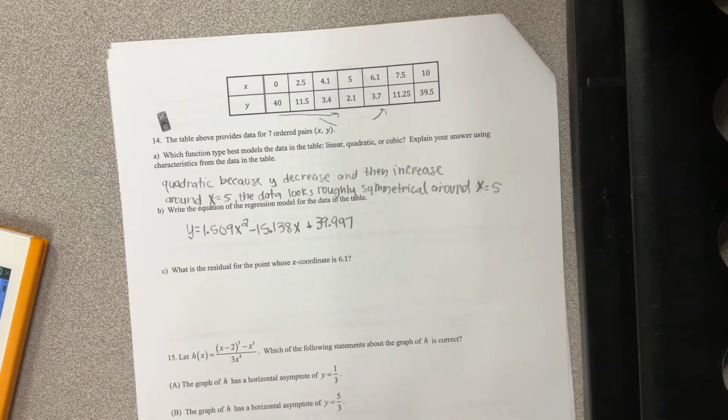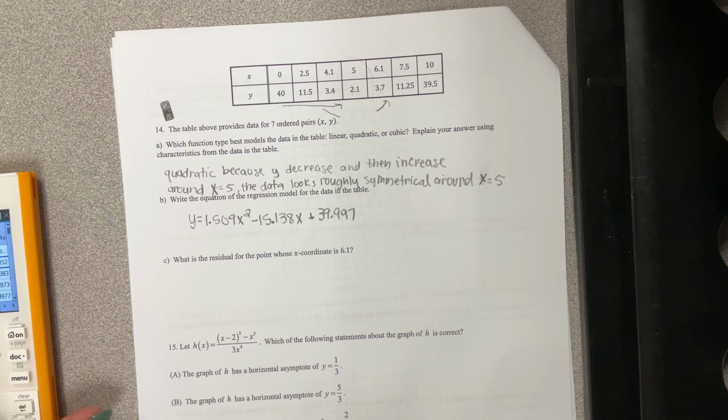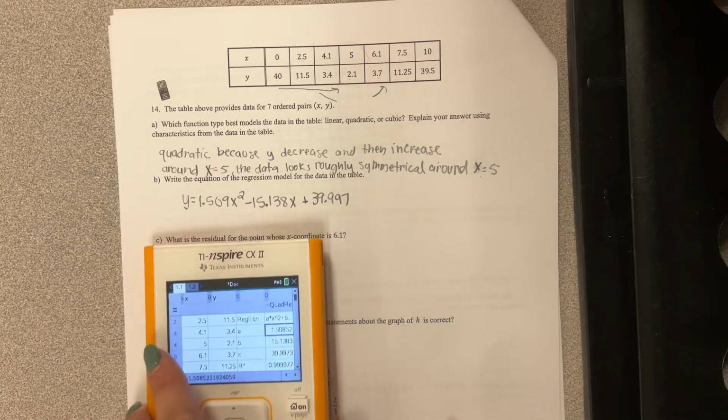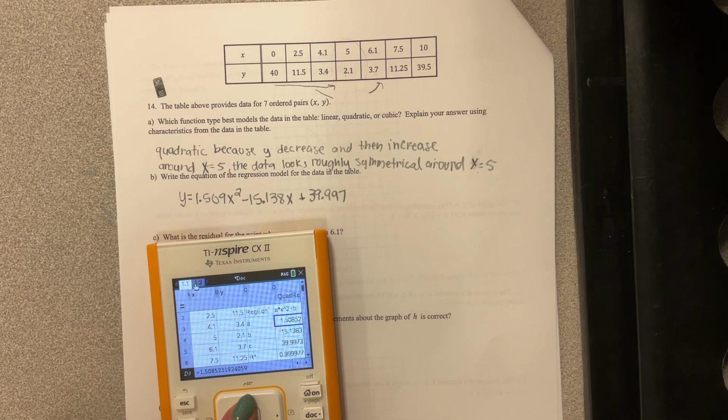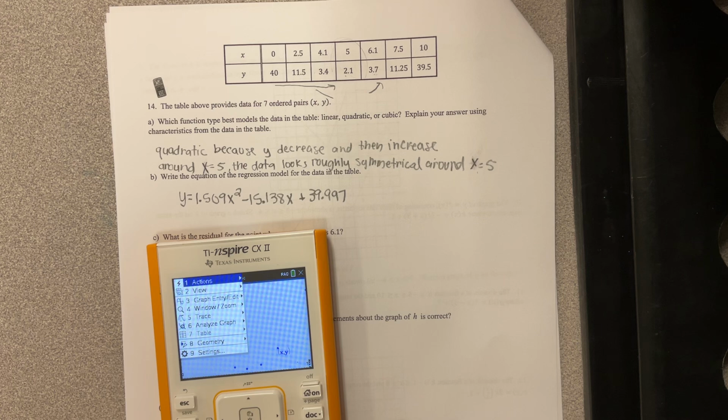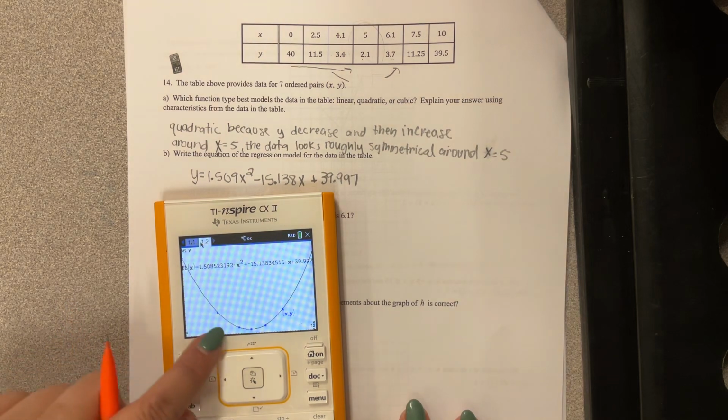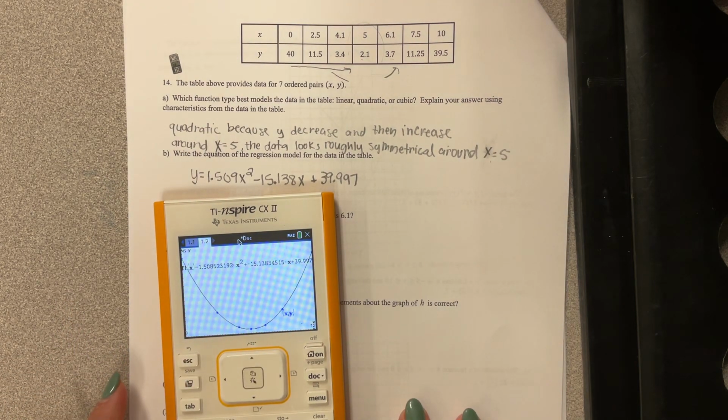So we should get that right there. Now, what we can also do to double check is we can go back to the graph and you can do menu, number 3, number 1, go up and press enter, and you should see that our graph goes through our points.